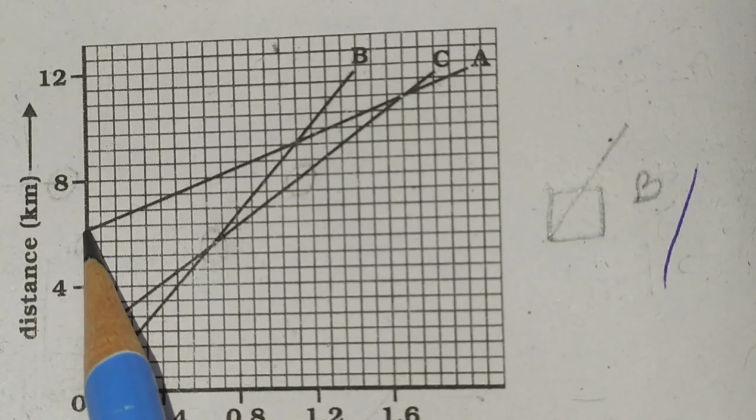So C has travelled 5.7 kilometers when B passes A. Clear? So this is the answer for the third bit, that is bit C. Now let us see next bit. D bit is, so here I am writing the answer for third bit, that is 5.7 kilometer.